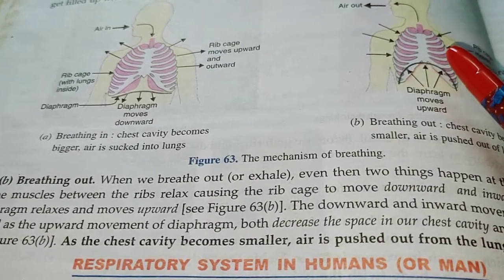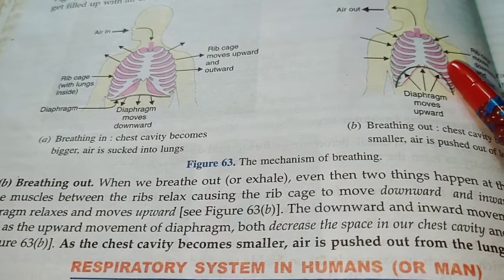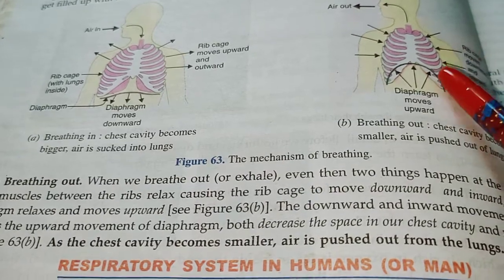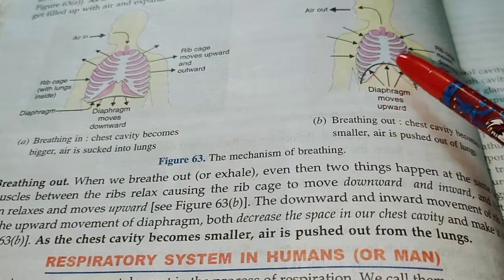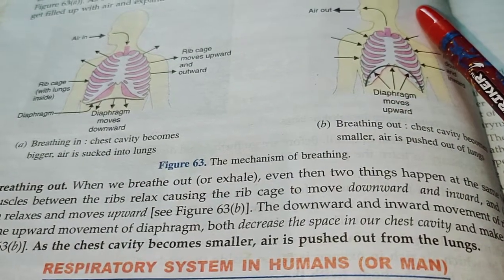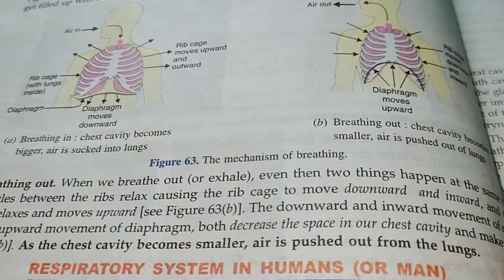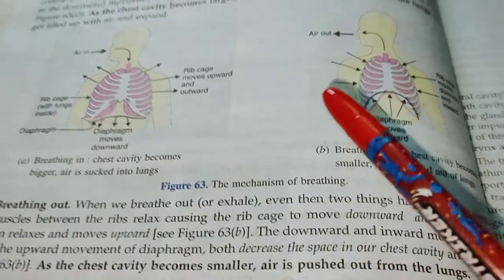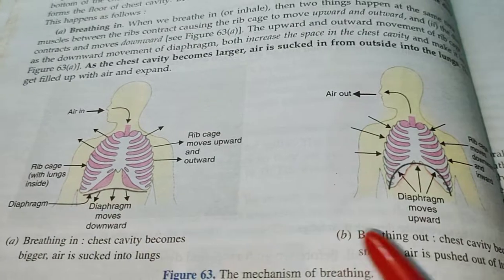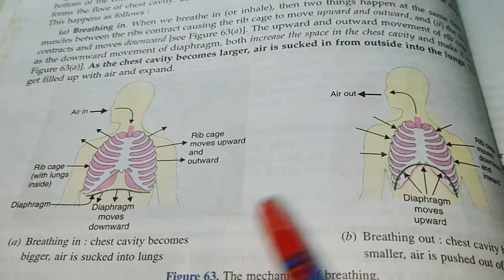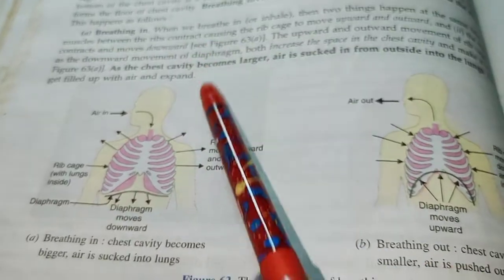So the downward and inward movement of the rib cage as well as the upward movement of the diaphragm both decrease the space in our chest cavity, which pushes the air out. So as the chest cavity becomes smaller, air is pushed out from the lungs. So these two are the events occurring during inhalation and exhalation. You have to draw these two diagrams, students. Draw these diagrams, practice, and also practice the description of these events.